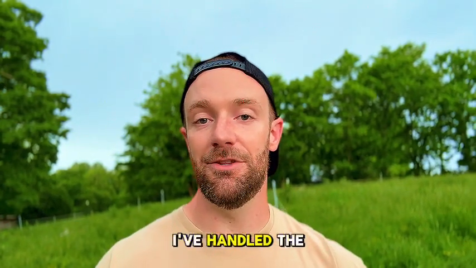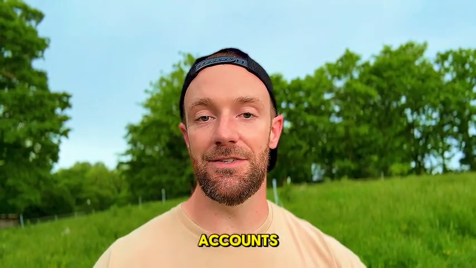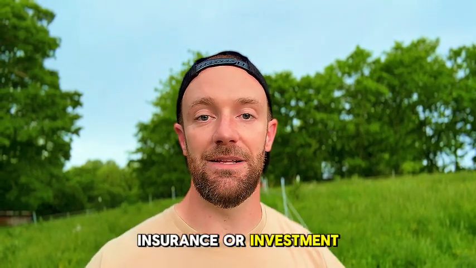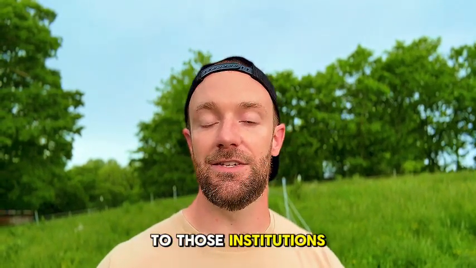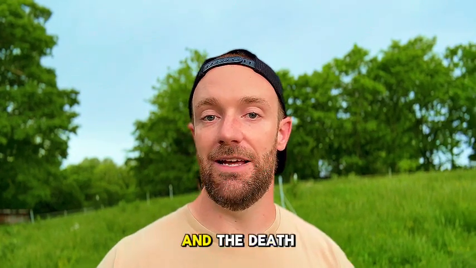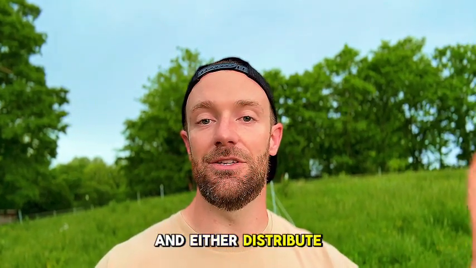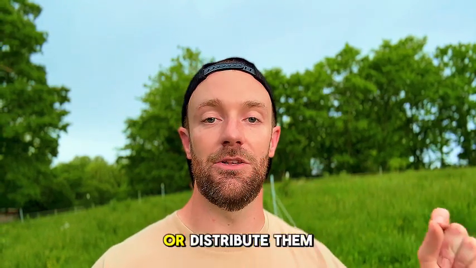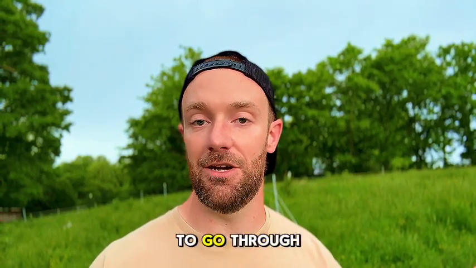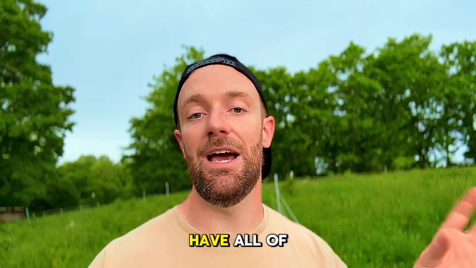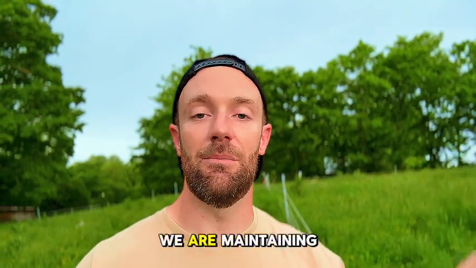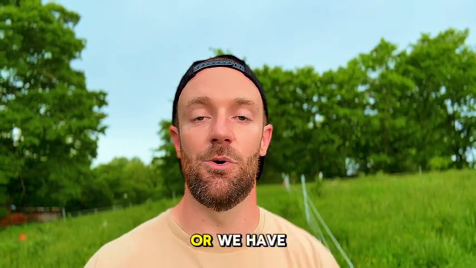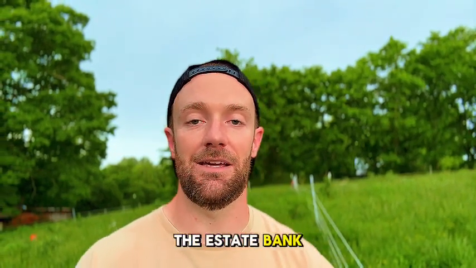And so now I've handled the property, I've handled the accounts, and if they have retirement accounts, life insurance or investment accounts, I would go to those institutions, give them the letters of administration and the death certificate, and either distribute those assets out to the designated beneficiaries on those accounts or distribute them into the estate bank account to go through the probate process. So now we have all of our assets in order. We are maintaining the assets, we're in control of them all, and we're making payments on all of them, or we have them distributed into the estate bank account.